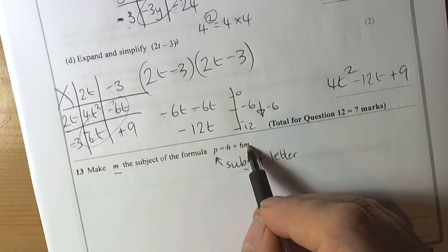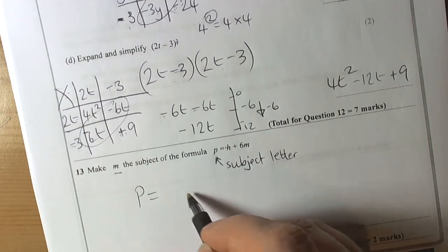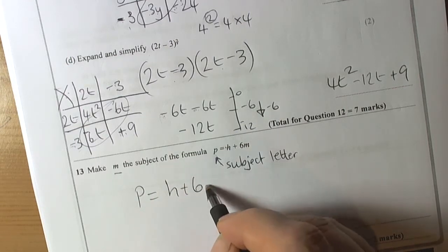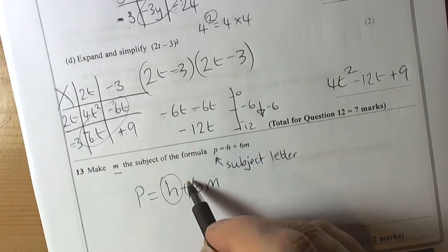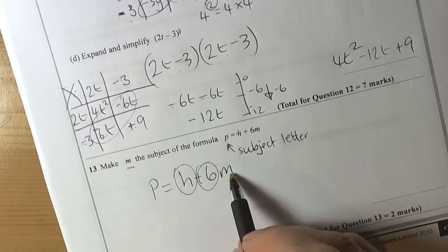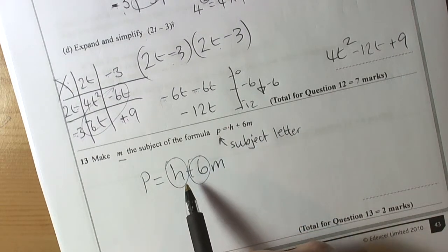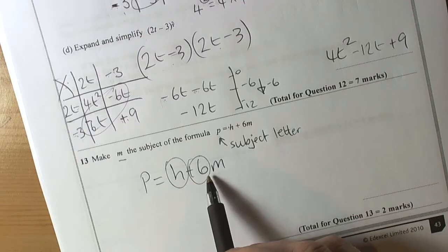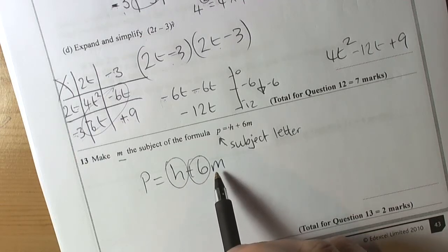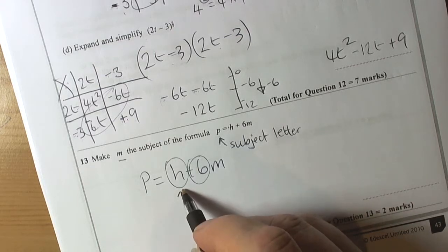So in other words, we want to get M isolated on its own, positive, so therefore we've got to move two things. So we're basically having to think of this as P equals H plus 6M, and we're having to move that, and we're having to move that. So what do we move first now? Well, the best thing to do with rearranging is to think of the terms that don't have the subject letter in it, and they are always the ones that you move first. So this does not have the subject letter in it, so that's what I will move first.